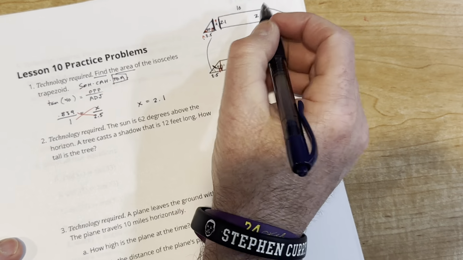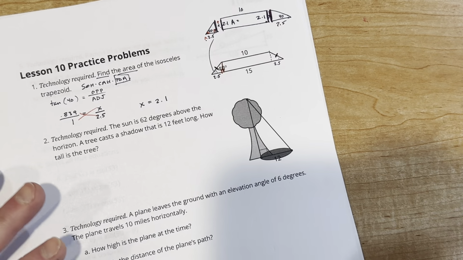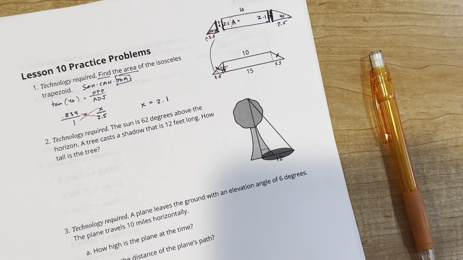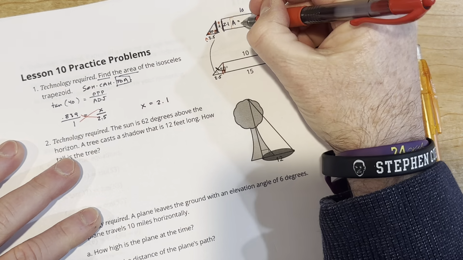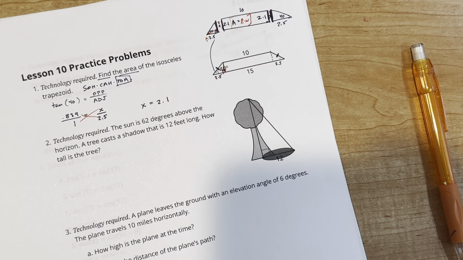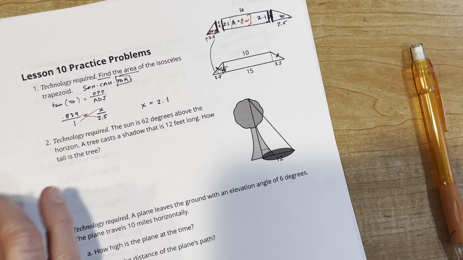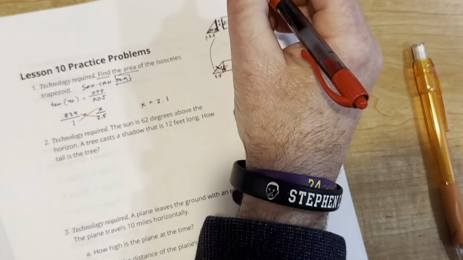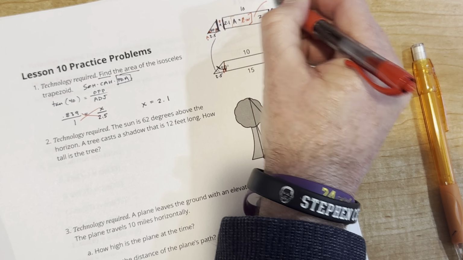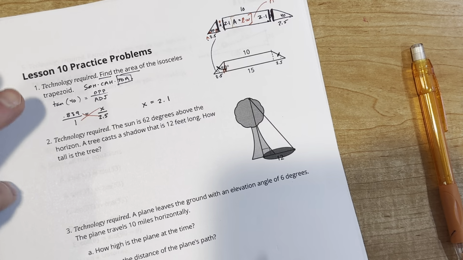All right, let's start with the area of the rectangle. That will equal length times width. So 2.1 times 10. This is 21. Area equals 21. Okay.